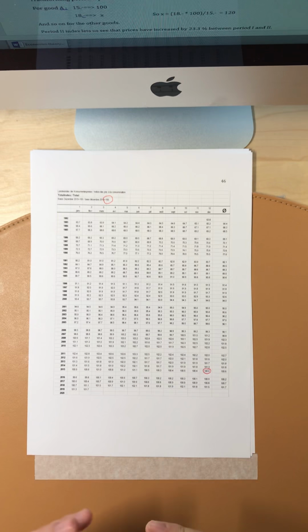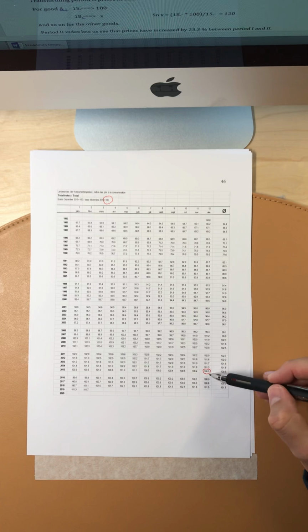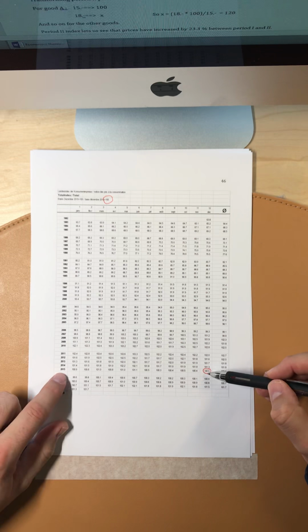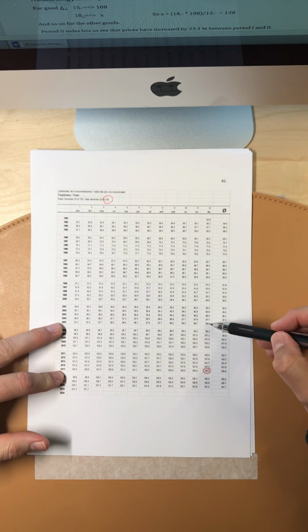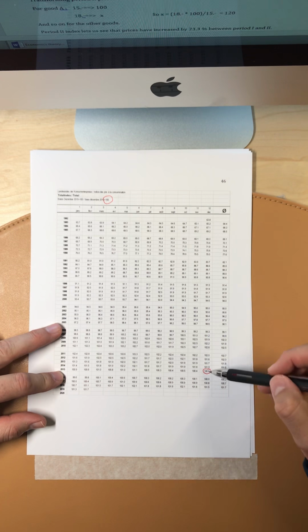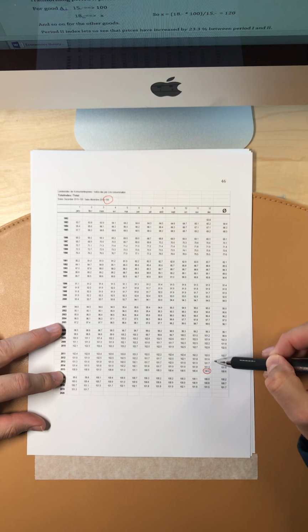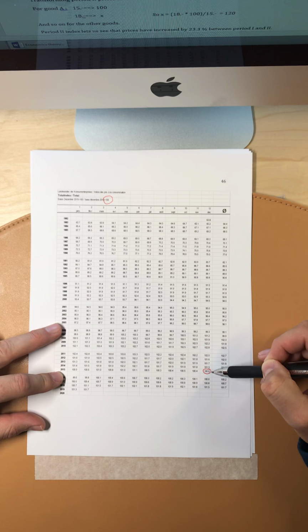I'm sorry, it's very small for the video, but anyway, for instance, if we compare December 2015 with December 2005, so 10 years before, the index goes from 100 to 98.6. So there is an increase between December 2005 and December 2015.